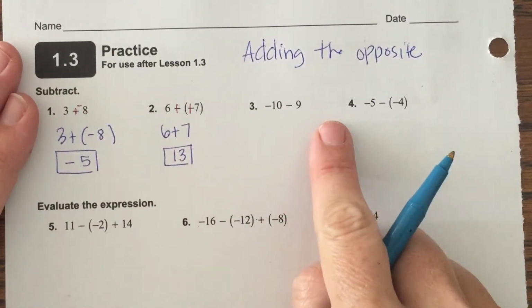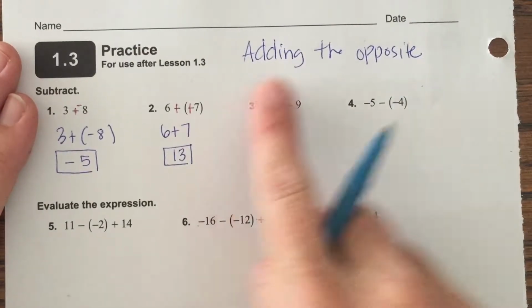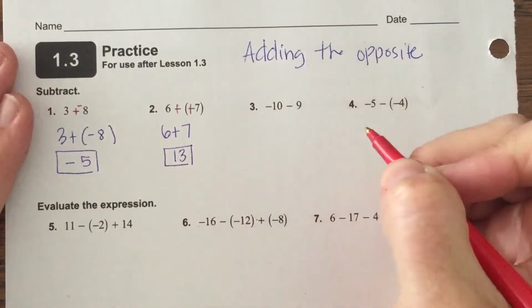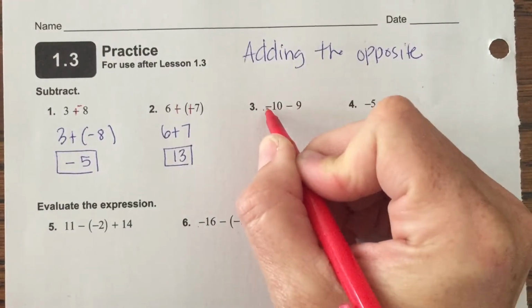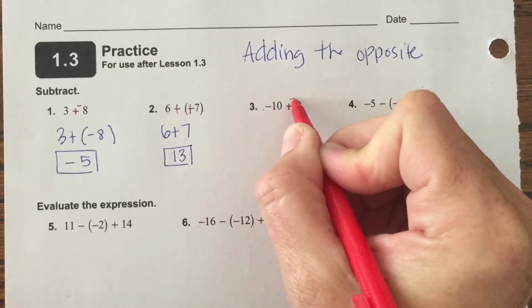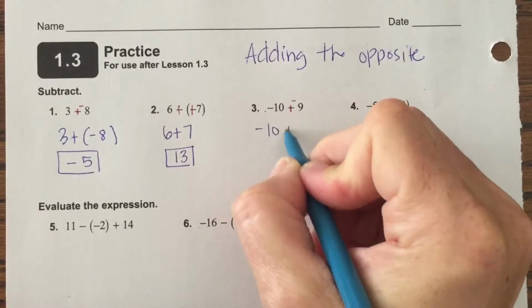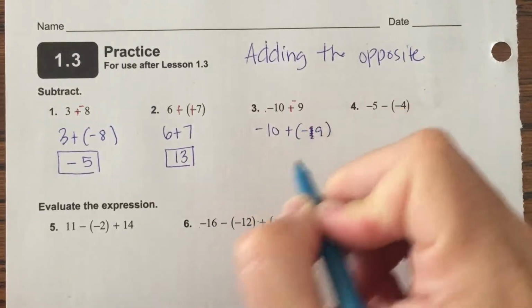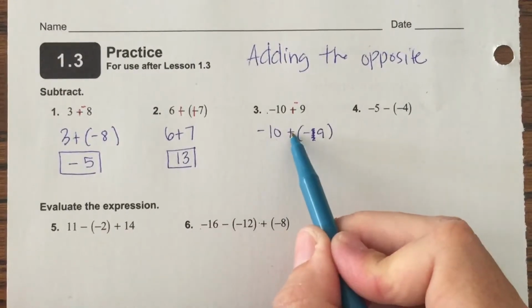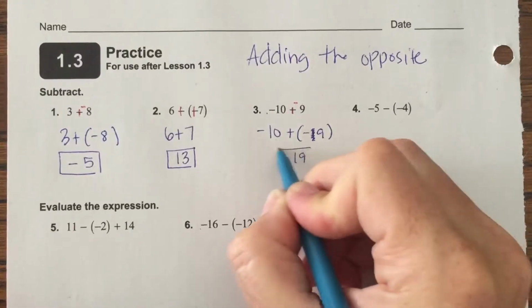You can look at these as individual pieces. This says -10 and this says -9. So all we're doing is rewriting this as an addition sentence. This says -10 minus 9, so instead it's going to say -10 plus -9. I didn't change anything, I just changed it from subtraction to addition. I don't know why I put a 19 there, that's just 9. -10 plus -9 is -19.